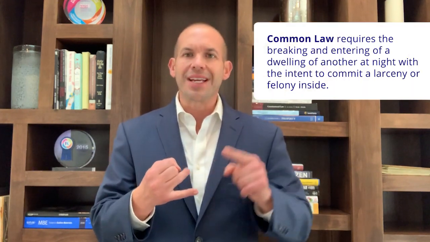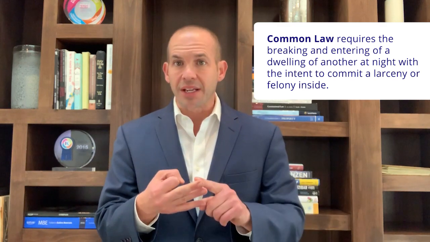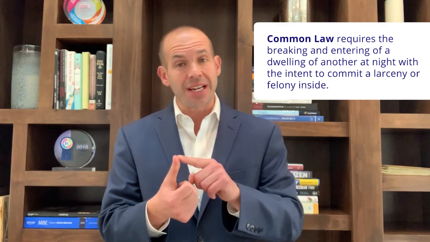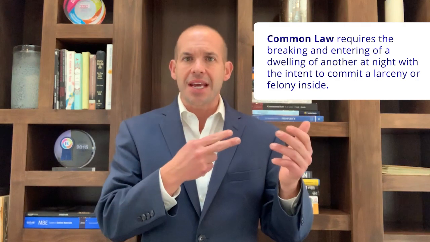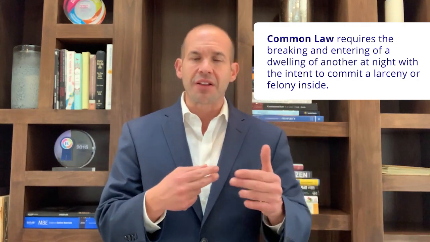Now, at common law, meaning we're only going to apply common law if we are told, at common law, it was very hard to commit burglary because there were more elements. It was more strict. You had to have the breaking and the entering of a dwelling house of another at night with the intent to commit a larceny or a felony inside. So a lot of elements needed at common law.